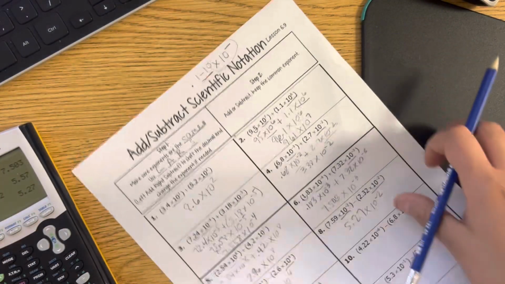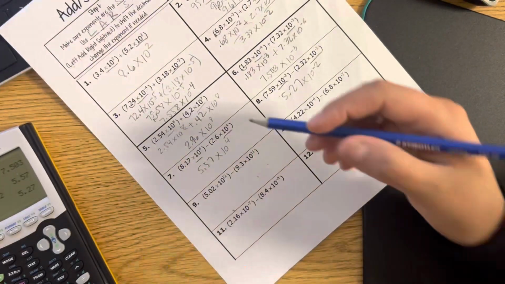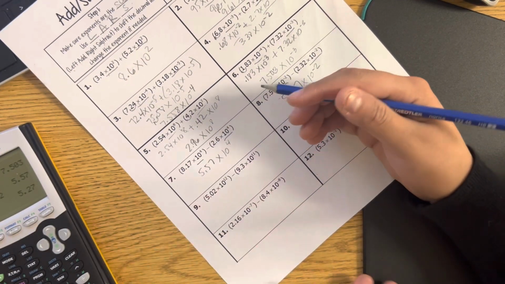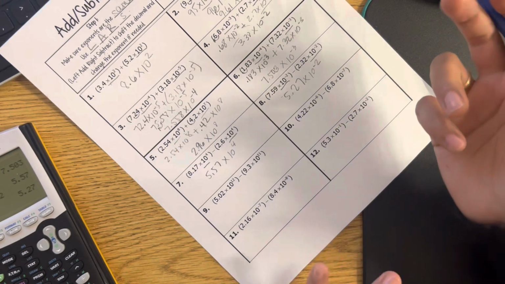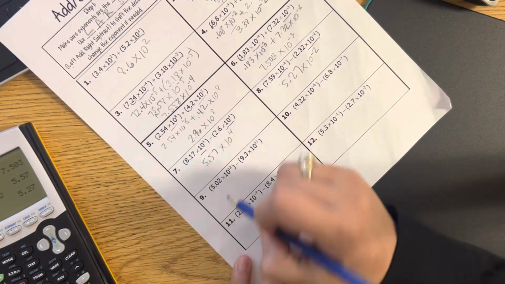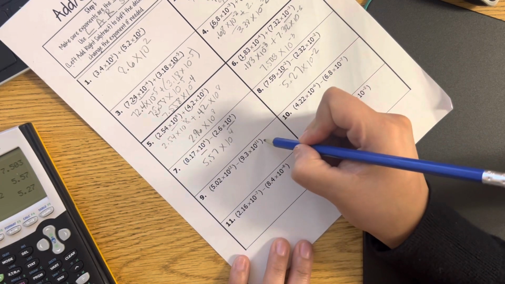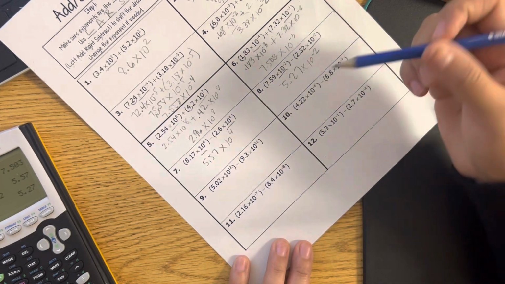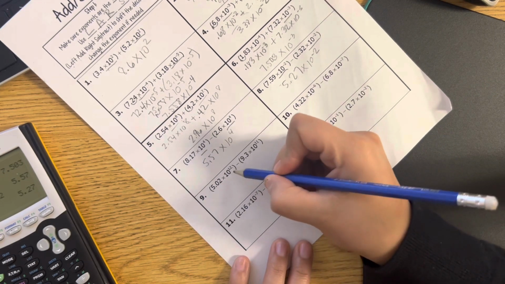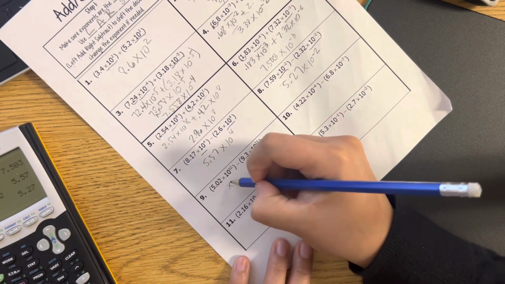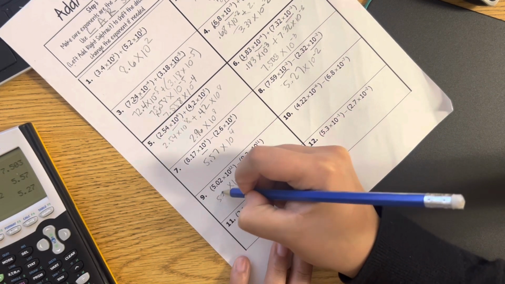Okay, let's do it where they're different. If I look at number 9, let's be strategic here, learning from our lesson. Although subtraction can be a little less messy, let's keep the same strategy. I want my exponents to be the same. We want to go from the smaller to the larger. So I don't want to go from 12 to 11. I want to go from 11 to 12. So we're going to leave this one the same.